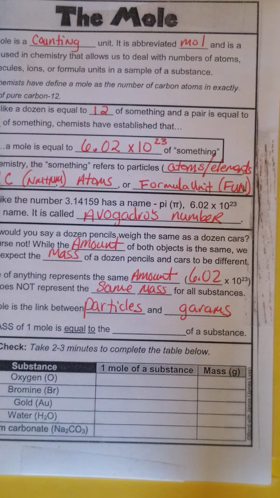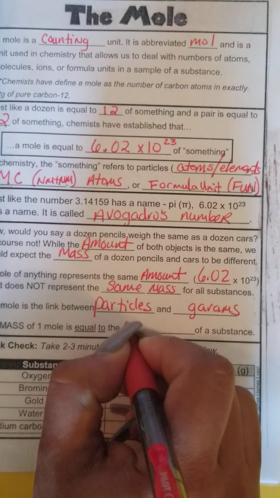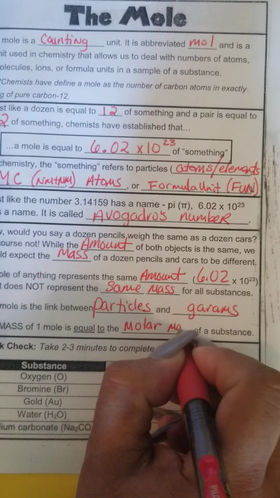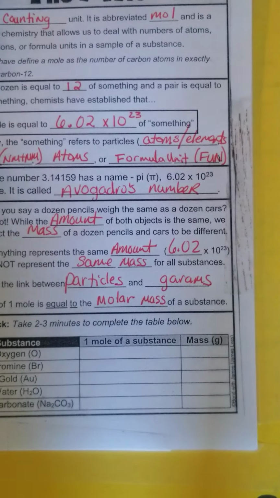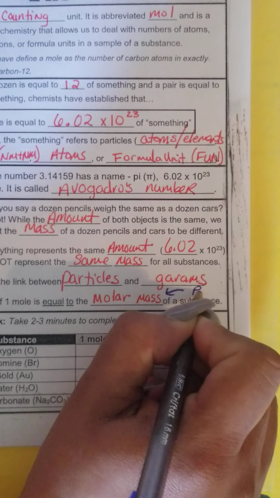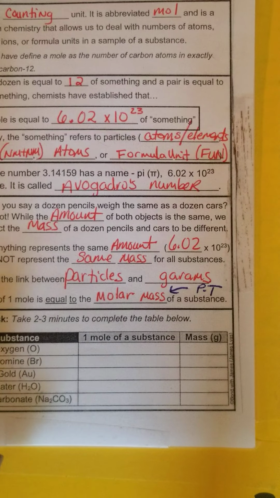Okay? The mass of 1 mole is equal to the molar mass, which is different for all things. Where do we get that molar mass from? I'm just going to put a little arrow over here. Periodic table. Okay? From the periodic table.